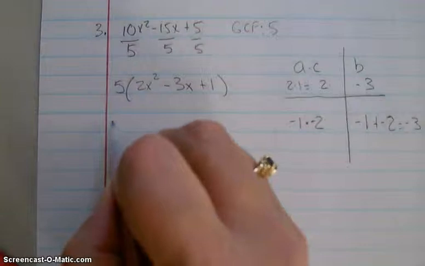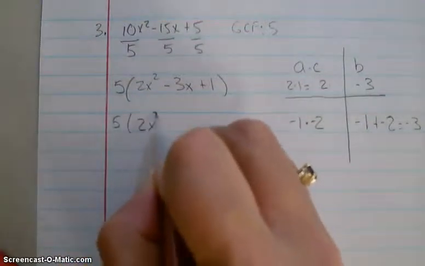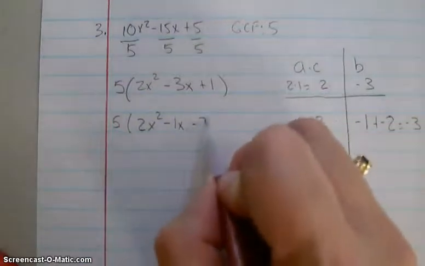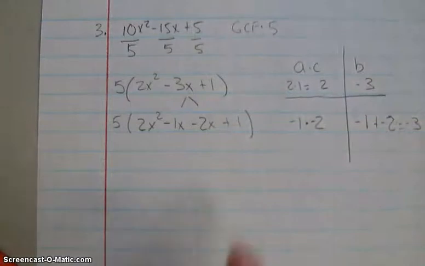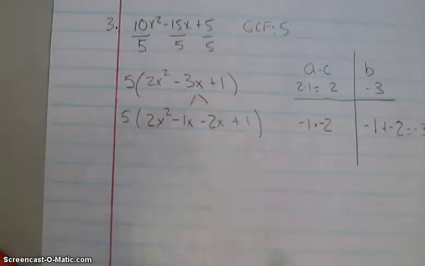So I'm going to split up the new middle term using negative 1x minus 2x plus 1. Okay, again, I haven't rewritten the problem, I've just split it up. Negative 3x into negative 1x and negative 2x.